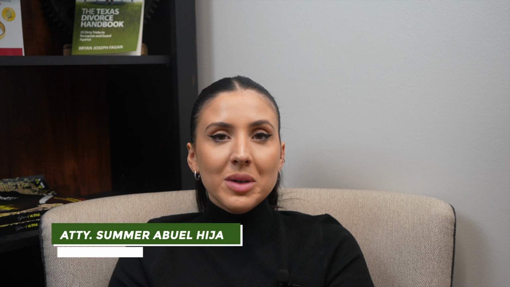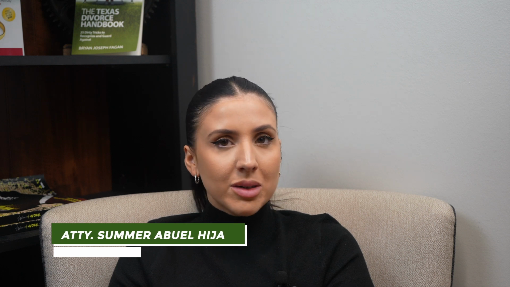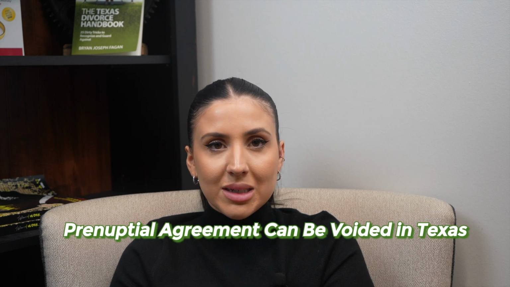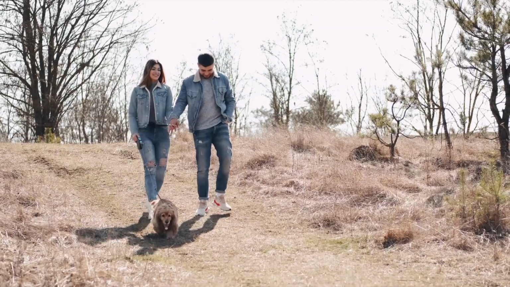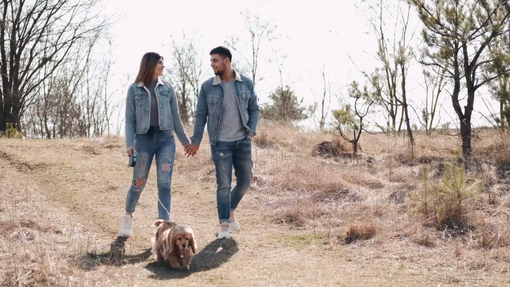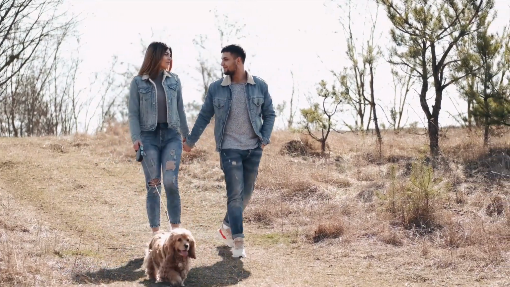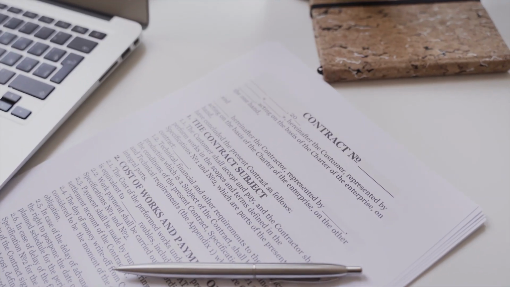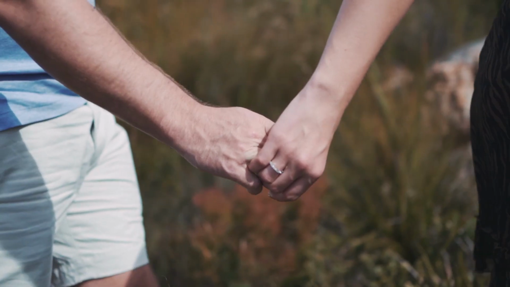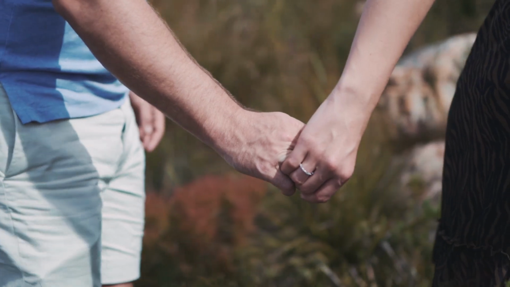I'm Summer and today we're discussing an important and sometimes misunderstood topic in Texas family law: prenuptial agreements and how they can be voided under certain circumstances. While many people believe that a prenuptial agreement is ironclad, the truth is that Texas law provides ways for these agreements to be invalidated. Understanding the conditions under which a prenuptial agreement can be voided is essential, whether you're contemplating marriage or going through a divorce.